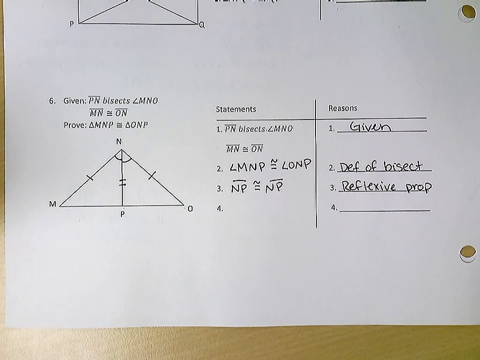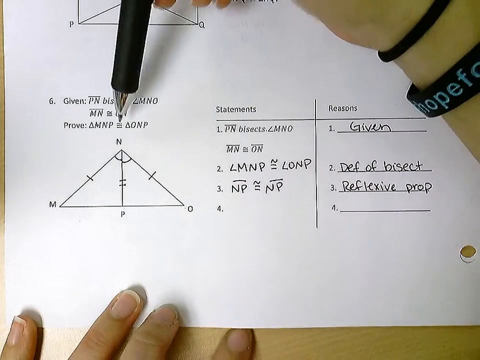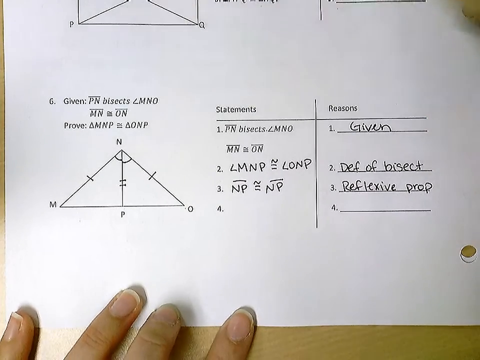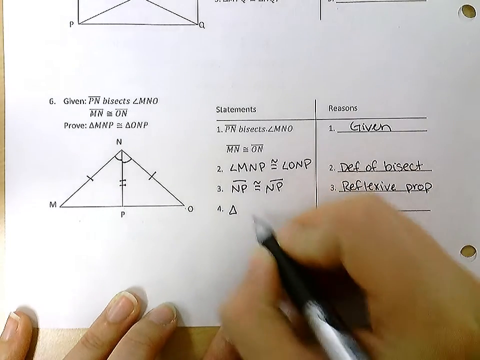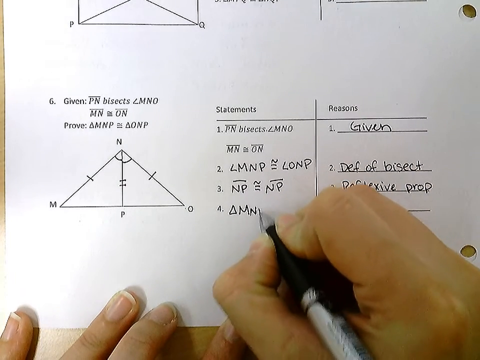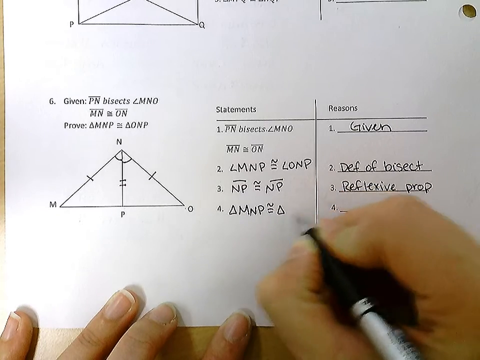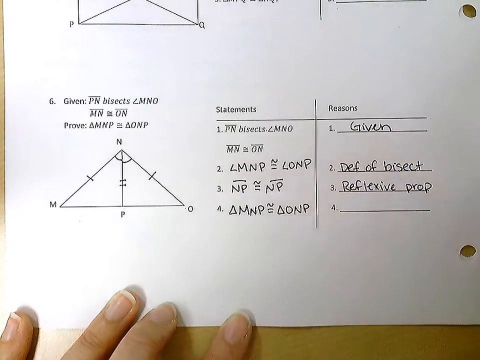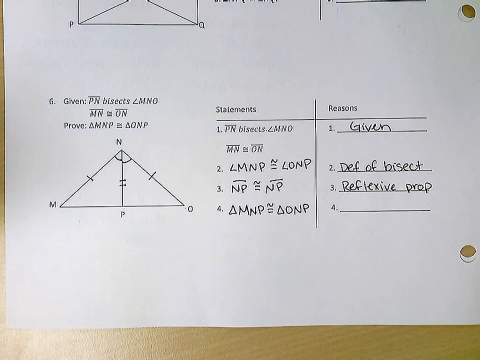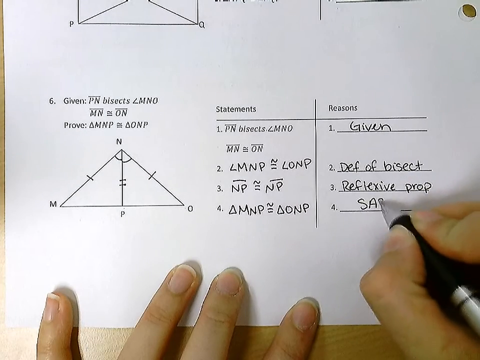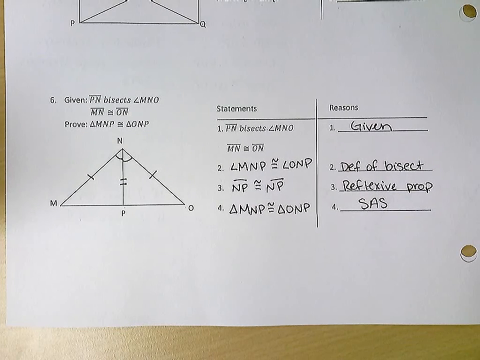Okay, then looking at your labels, we were trying to prove these triangles congruent. So that should be my last statement. And why are those two triangles congruent? By side angle side. Okay, you have an angle between two sides. Make sense? Kinda?